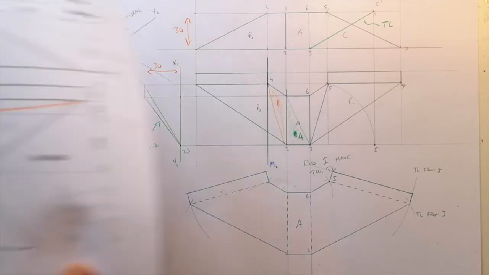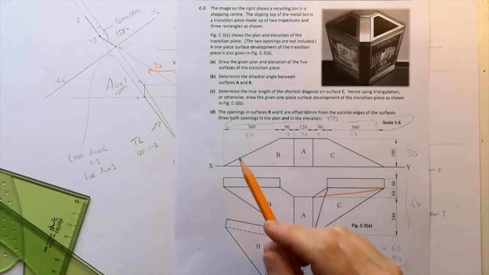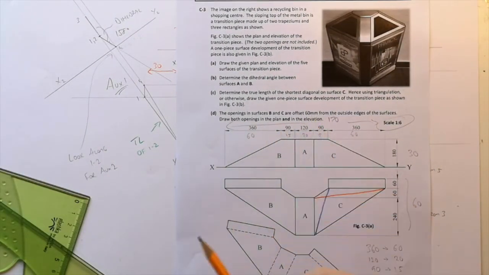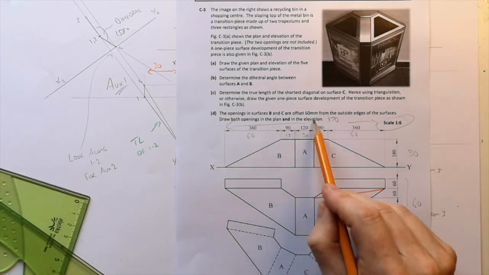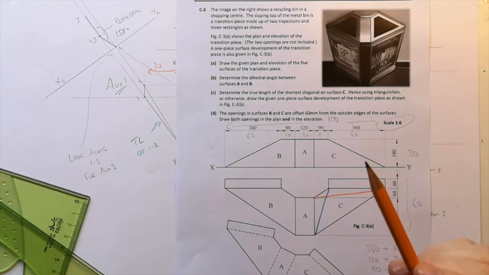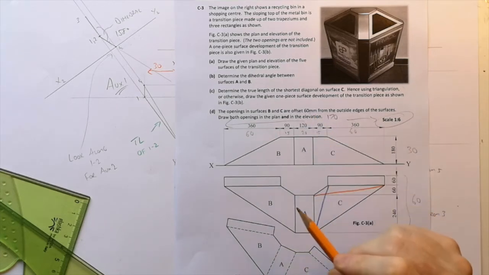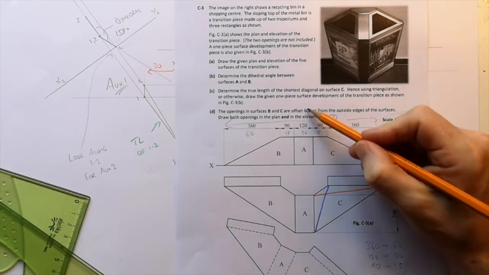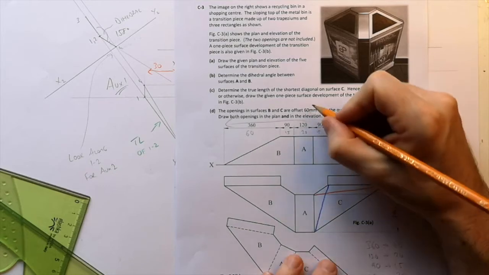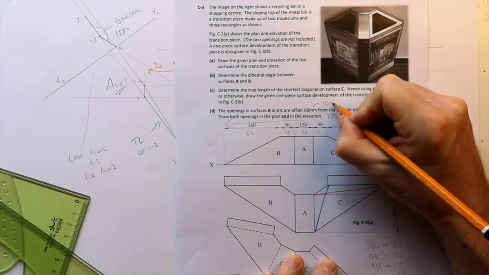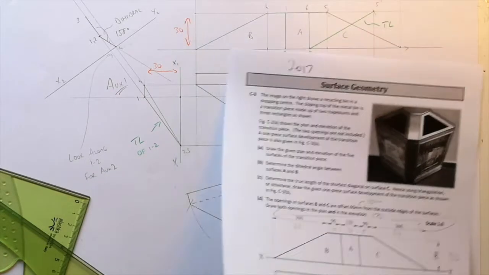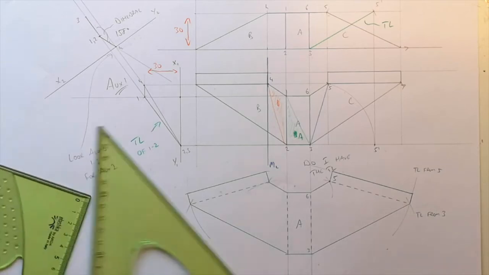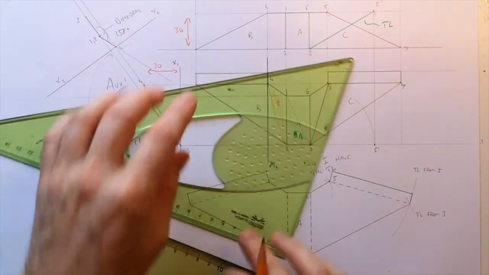They often throw the last little bit in as just a little bit of a twist in it. Openings are 60mm offset from the outside edges of the surface, so we want them in the plan and in the elevation. Right, okay, they're going to make us work for this a little bit. So I'm going to see this in the development. Okay, and again, my usual hint is look back to the last thing. What's that hint? 60mm is 10mm. Okay, so this we can draw. It's fiddly, but it's fairly fast.